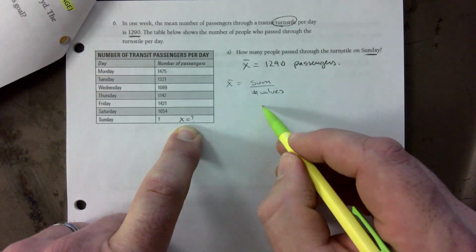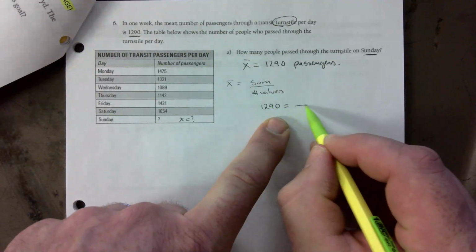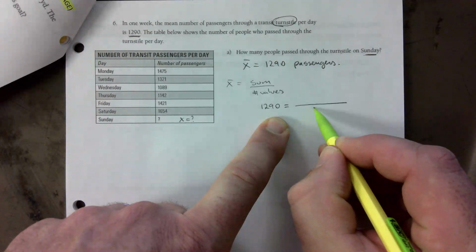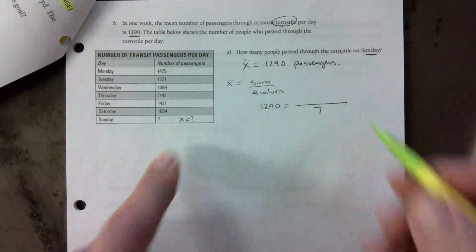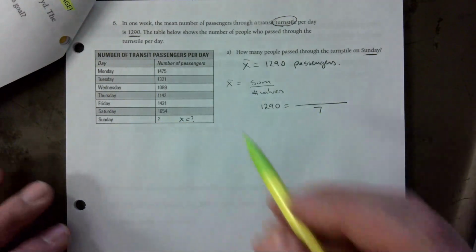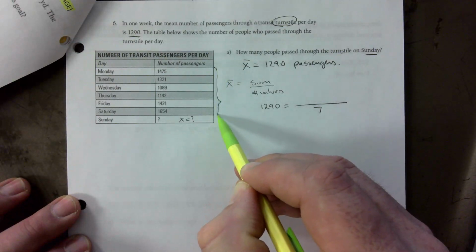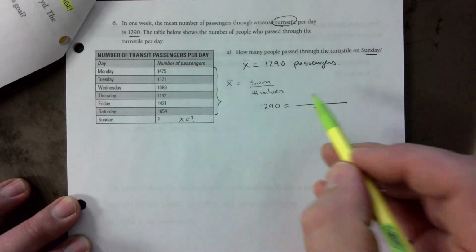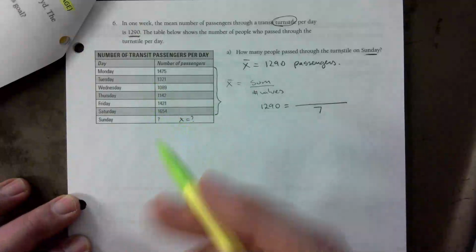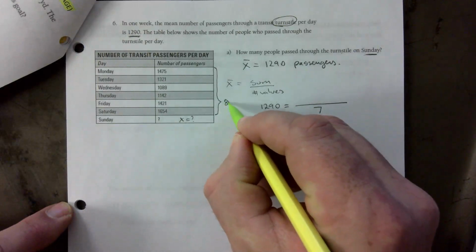So 1290 is equal to, and we're going to consider how many days? 7, correct? With that X there. I'm okay with you doing this. Some students go to the chart and just show me what this adds up to, instead of writing down every single number. I'll cut to the chase here: that adds up to 8102.